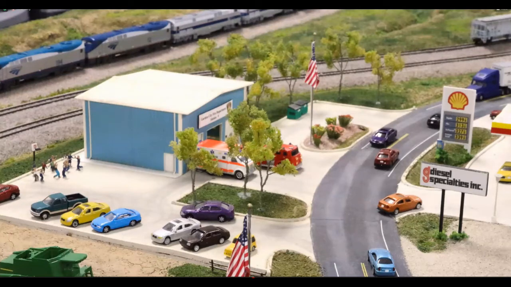It's family day. They're playing a basketball game over here. They got barbecue grilling over there. I've got trash cans. I got flowers. I've got trees, the American flag. So this is again where I'm trying to add as many details as possible.